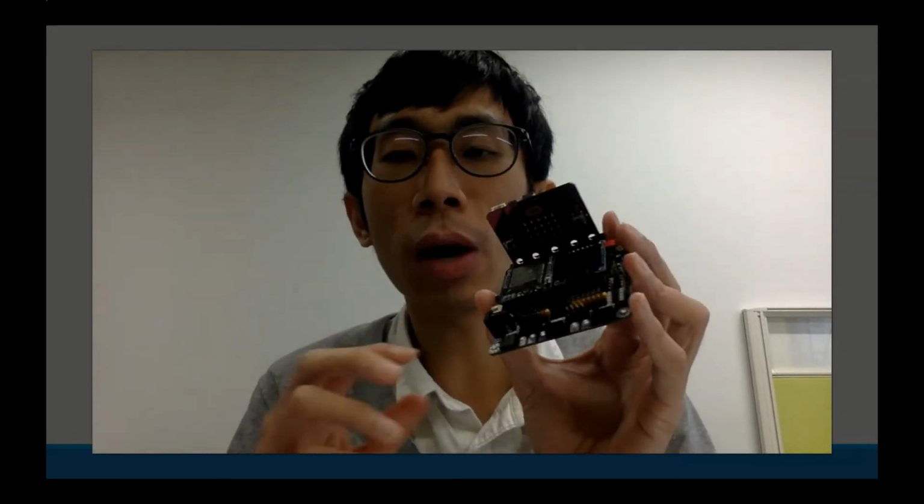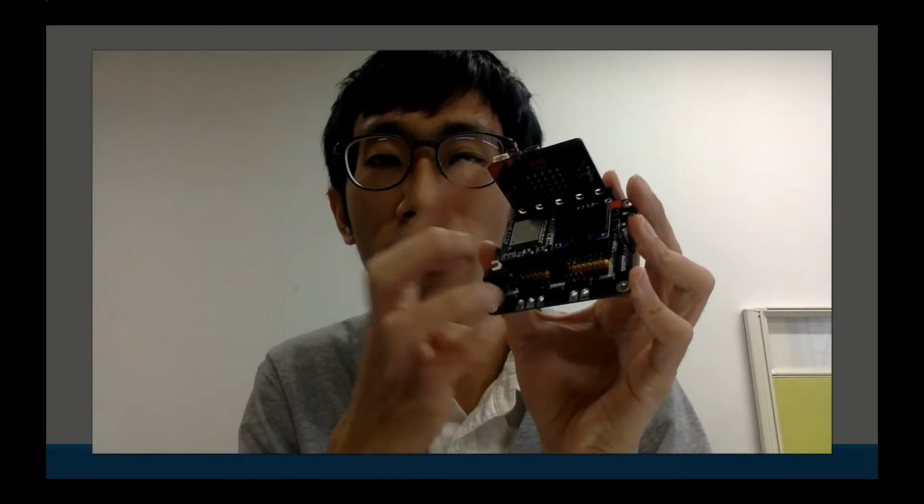But this processor has no Wi-Fi. We need to pair it with the IoT bit, which is an extension board that extends the Wi-Fi ability. I will introduce more later, but at least you know that it is the core thing with micro:bit.